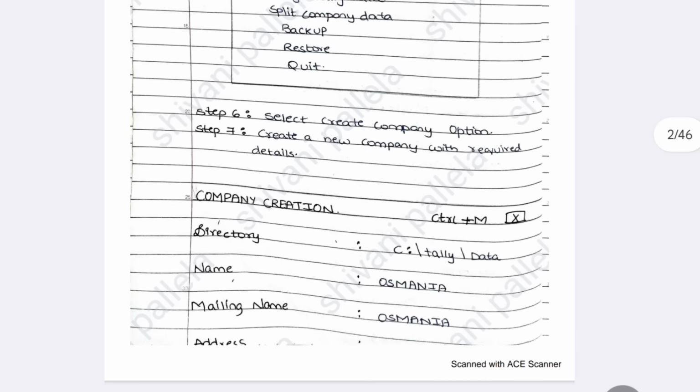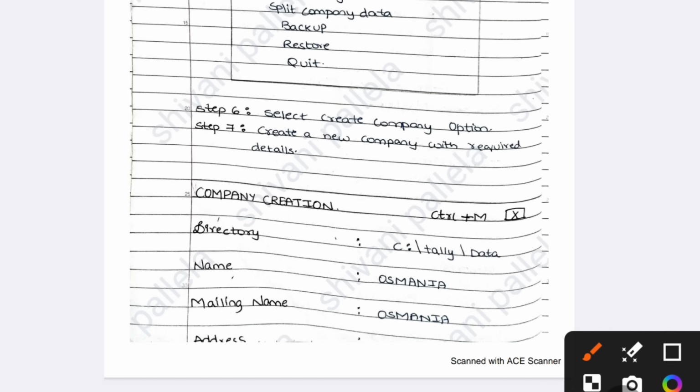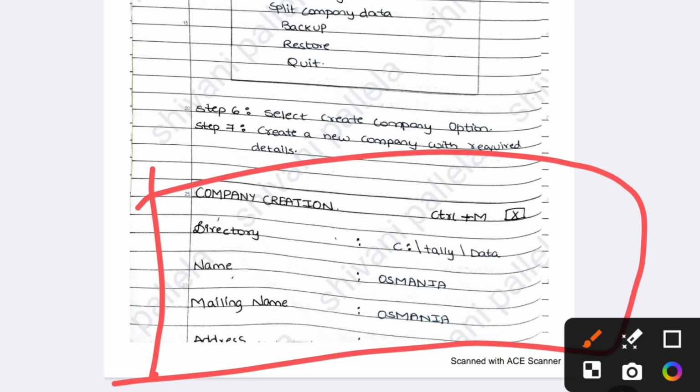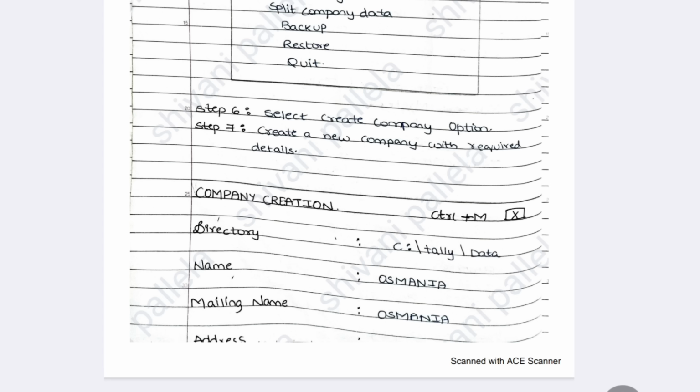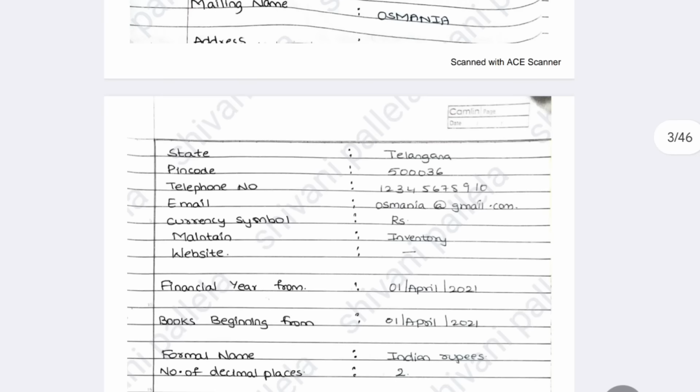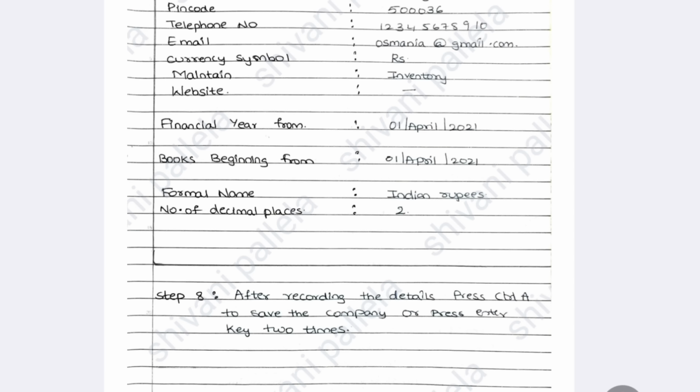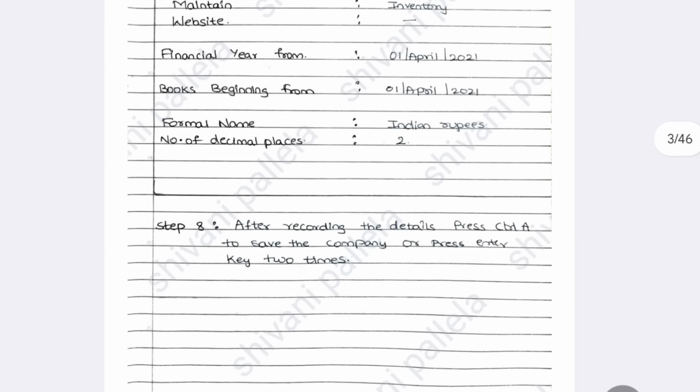And step number 7, when you click on Create Company, again this screen will be visible. So these are the screens I have made. When you see them in study materials or textbooks, the screens are a little hard, so I have made these screens easier. In total you have 8 steps after getting the screen. Just fill in the data I have shown in the answer. And step number 8 is you need to save the company program, that means Control plus A. When you click Control plus A, you will save the program.